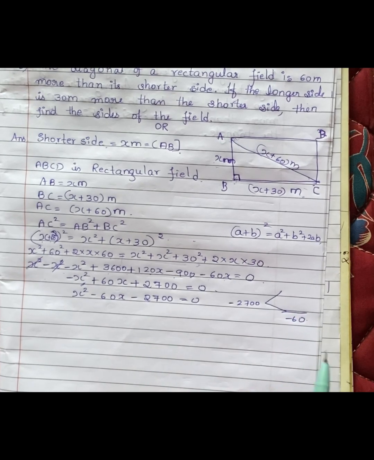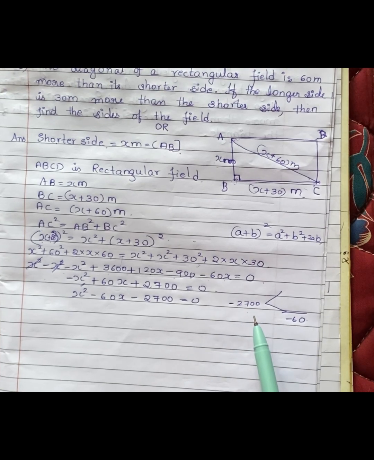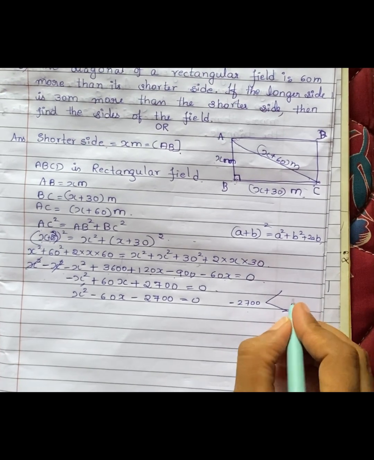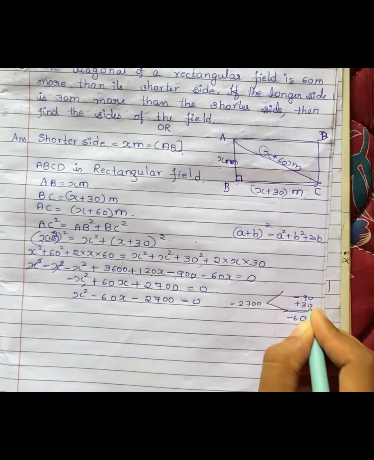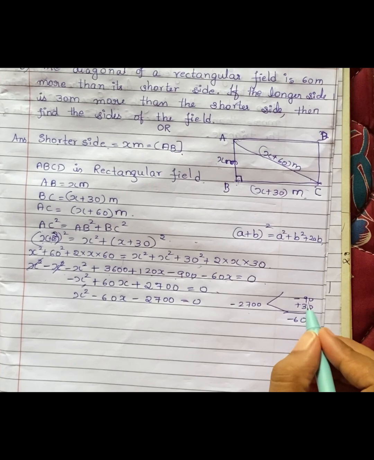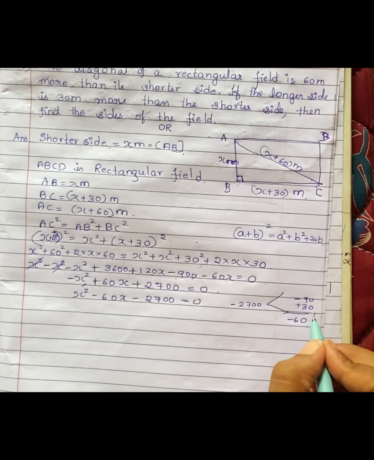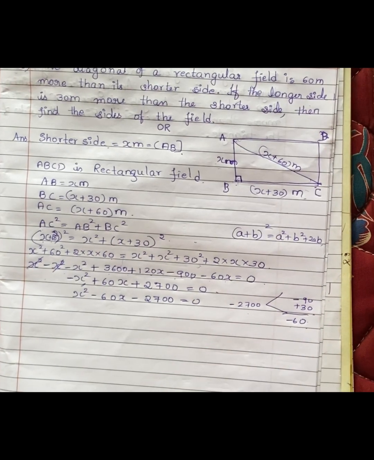The two numbers are minus 90 and plus 30. Minus 90 plus 30 is minus 60, and if you multiply these two numbers, you get minus 2700.